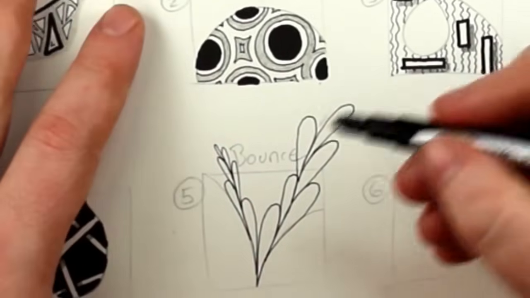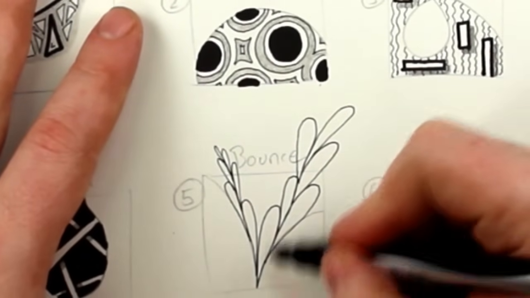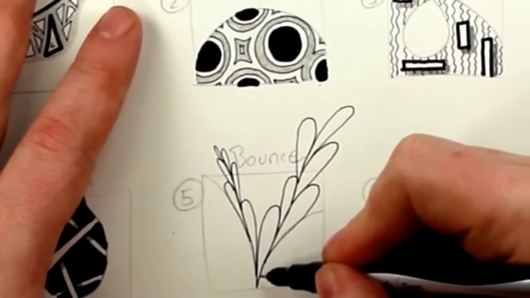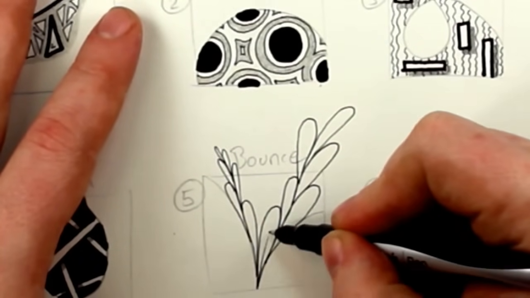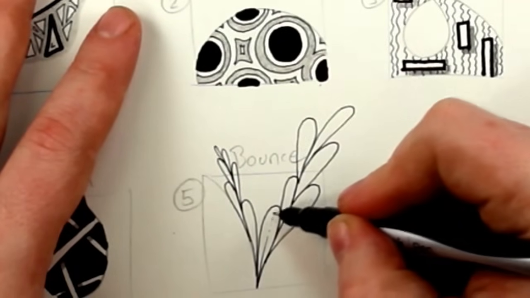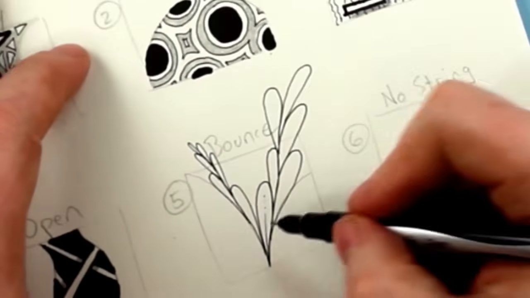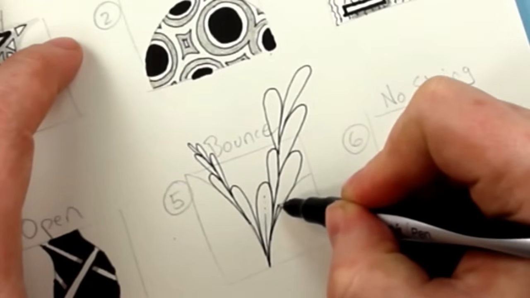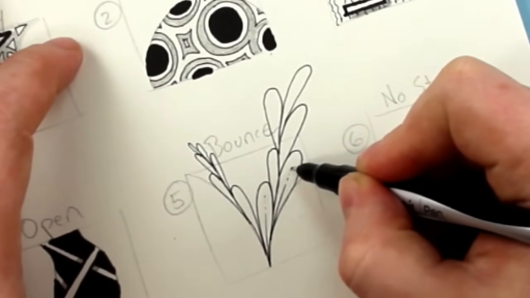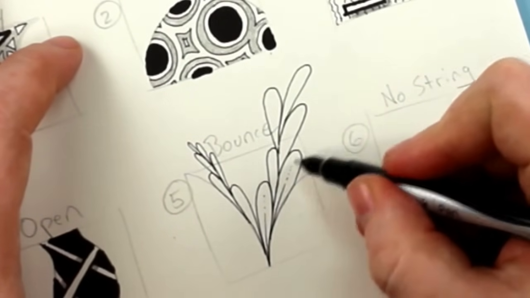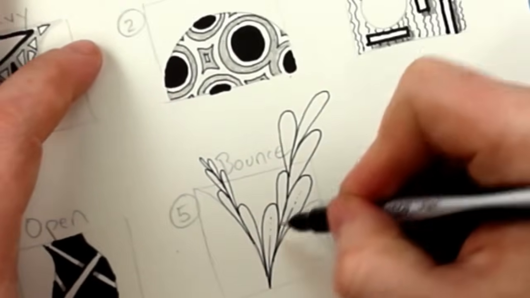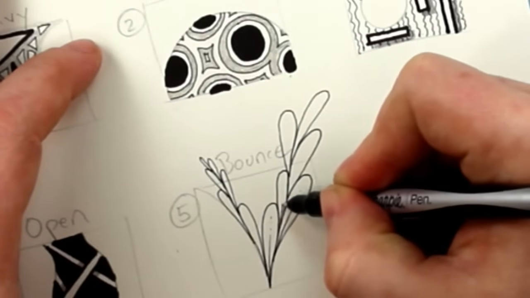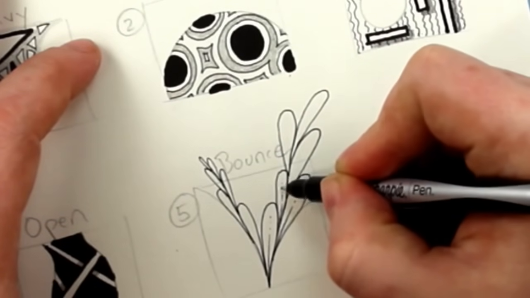Okay, not done yet. I'm still using the ultrafine point Sharpie, and in each one of these teardrop shapes, I'm going to make a line that starts at the tip and comes through the middle, and then I like to end it with some dots. And I leave a little space. I don't want it to go all the way to the end, all the way to the curve. I want it to kind of stop right in the middle of that curve.